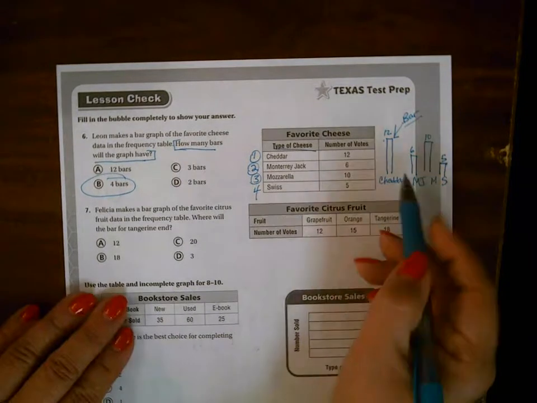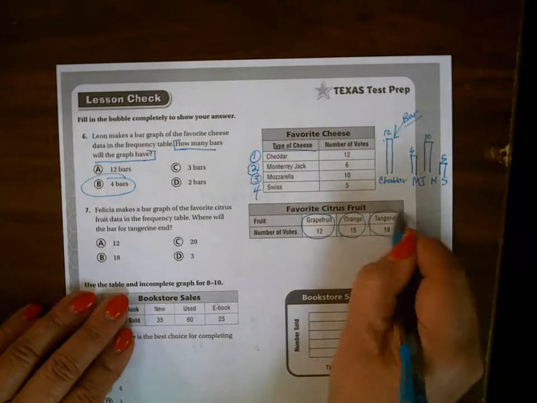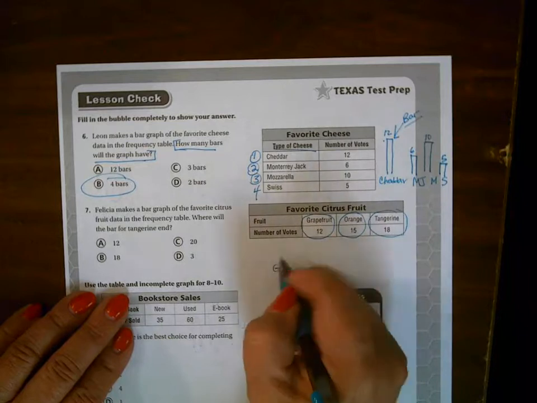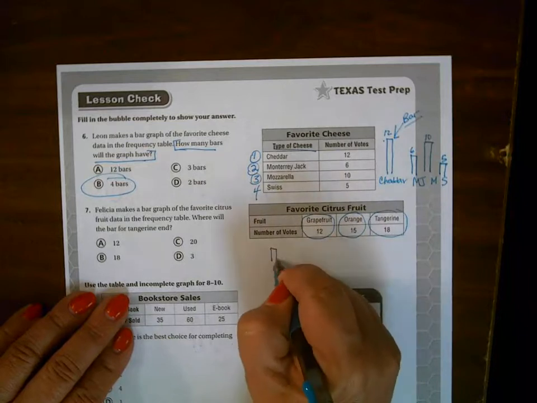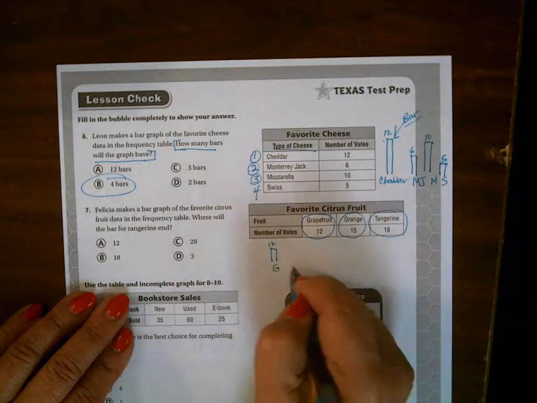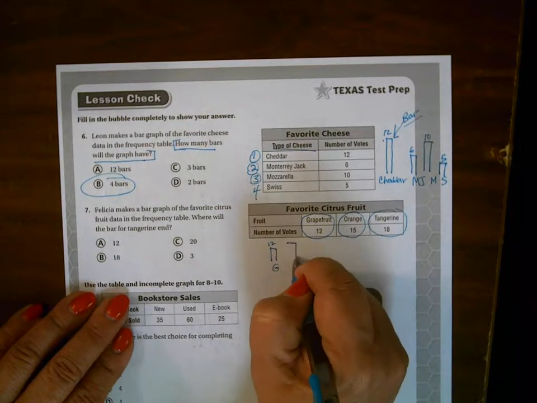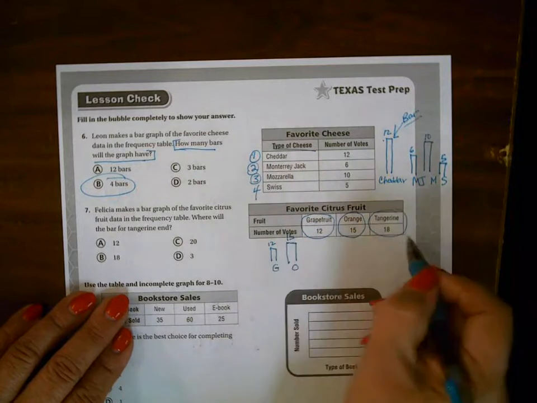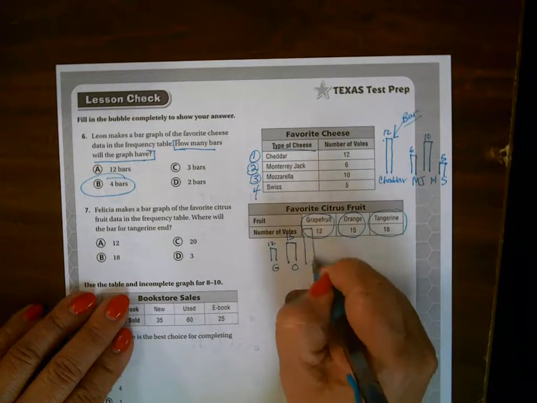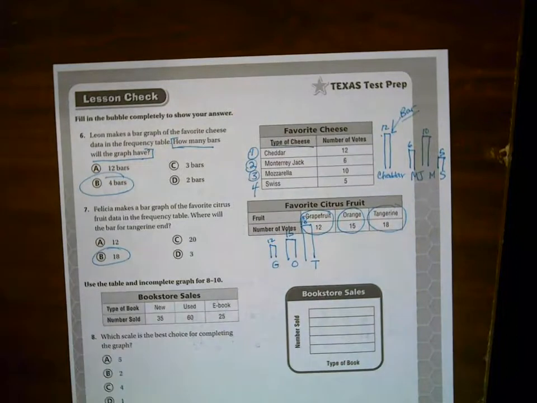Okay, so remember, if you were to make it, how many bars are you going to have? That's right, you're going to have 3 bars. So if I did grapefruit, I'm just going to put G for grapefruit, and it's going to go to 12. So I'm just going to earmark it, saying that if I started at 12 and then I move up, that's where it would be. Then I'm going to have orange, which is going to be slightly greater than 12, and that's 15. What about the tangerine? T for tangerine. I'm going to stop at what number? Very good. I'm going to stop at 18. So the answer is B.